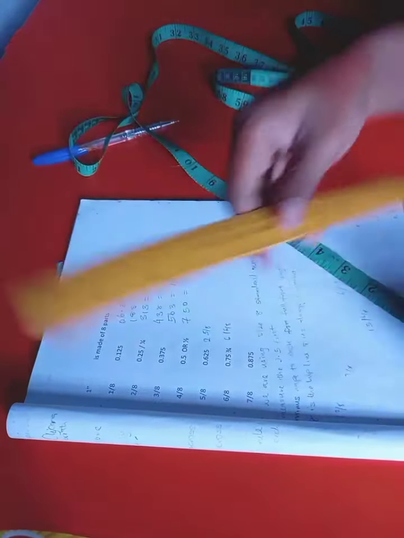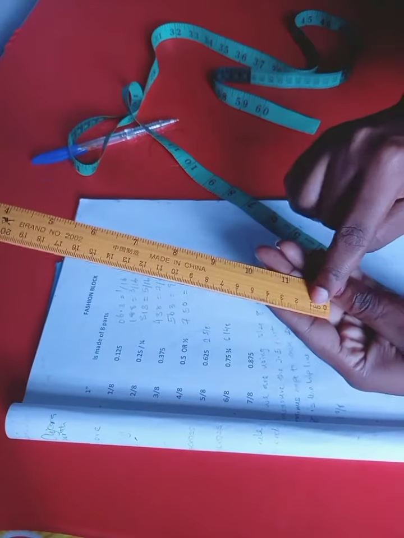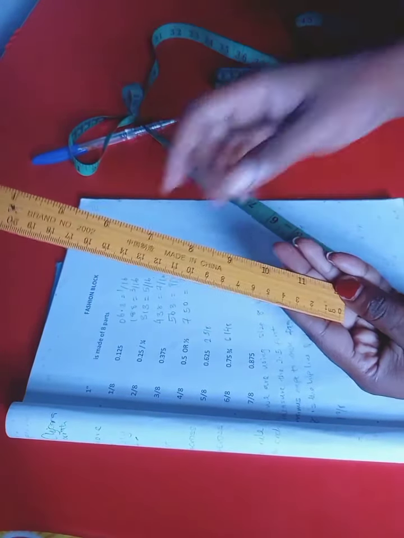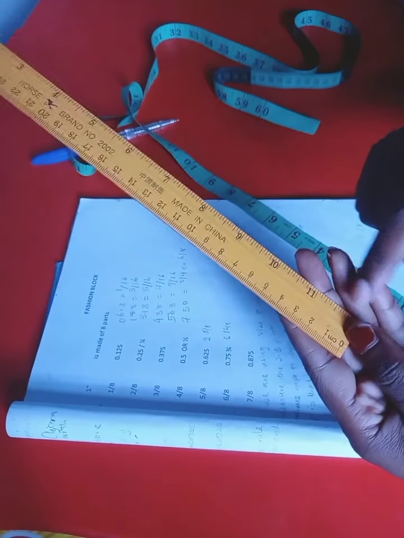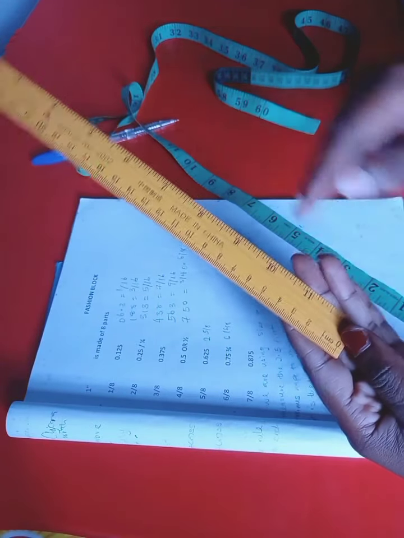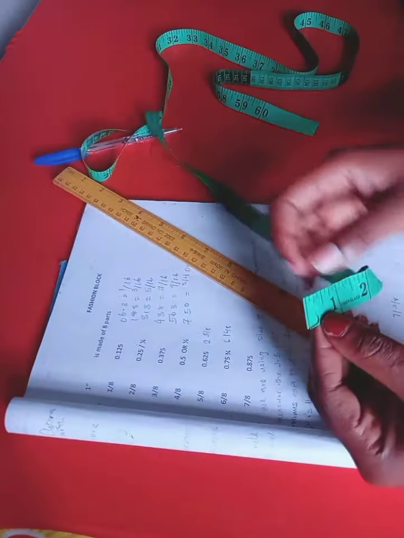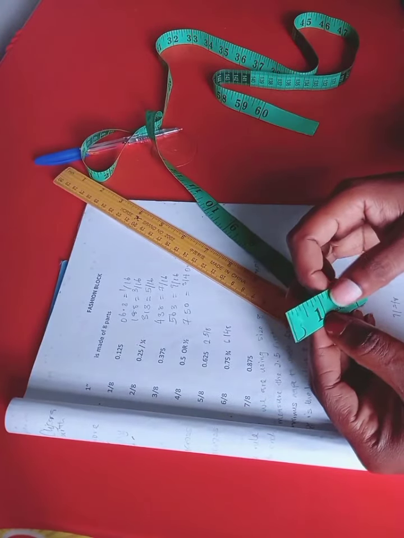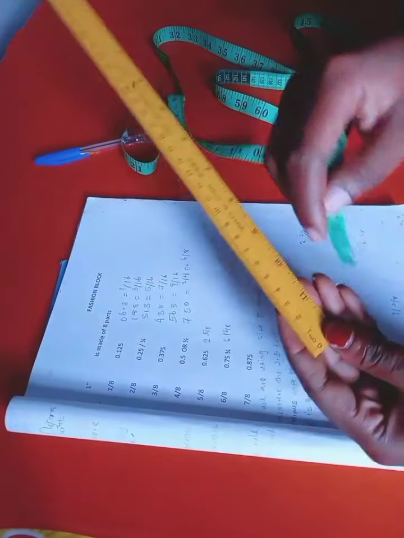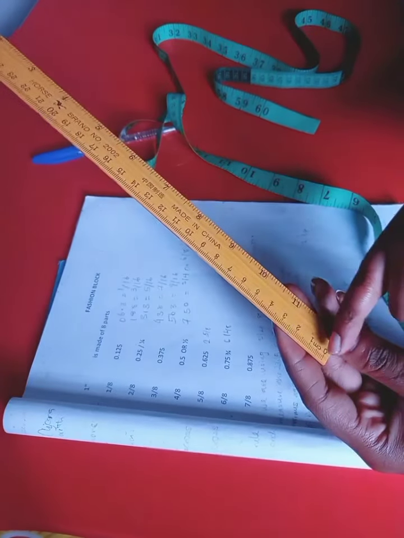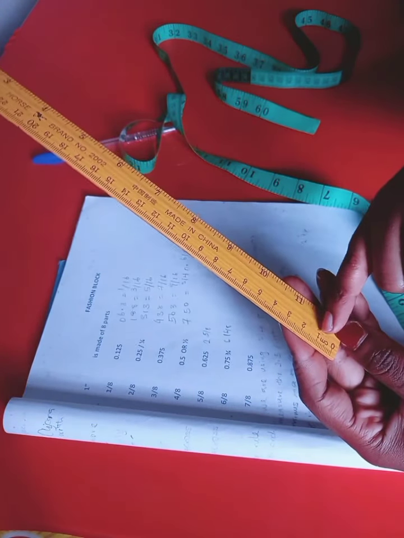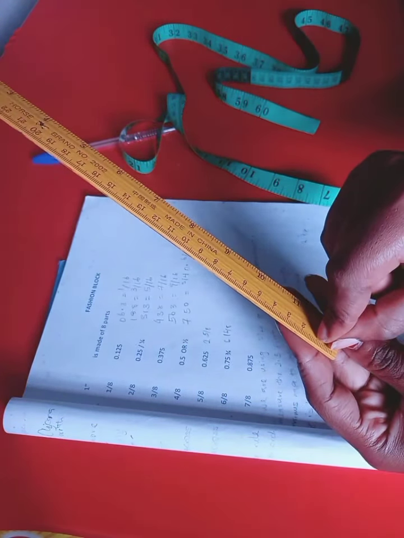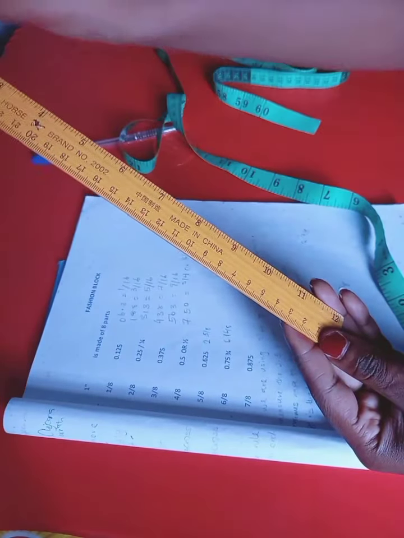So now this other one is a centimeter. 1 centimeter, 2, 3, 4. Mind you, this particular centimeter has a similar count as the inch. 8 of these tiny lines make up an inch. Okay, 8 of it. It's just that this part of the centimeter is closer together than the part of the inches.